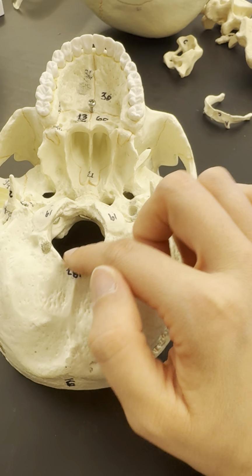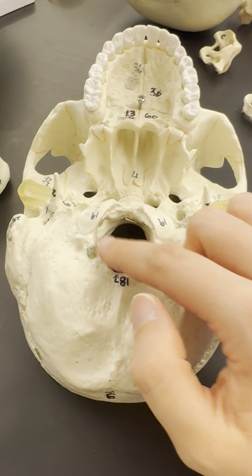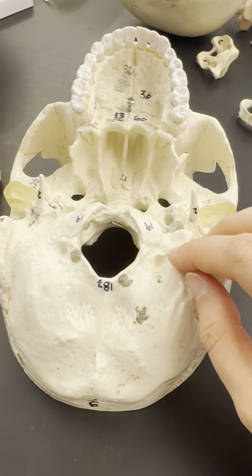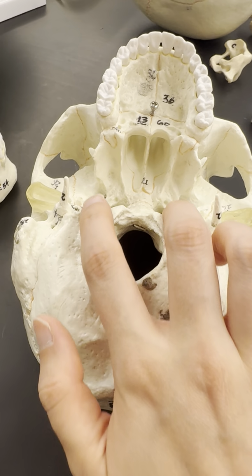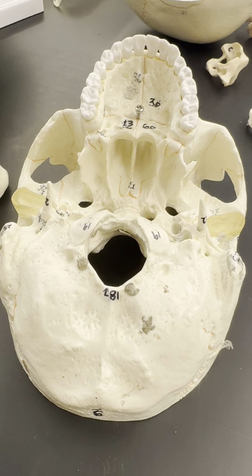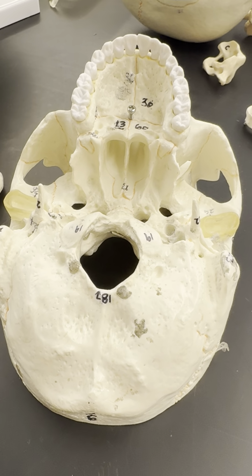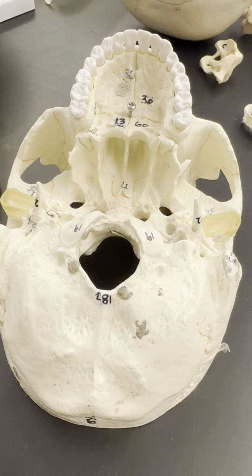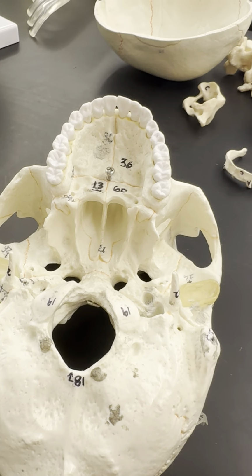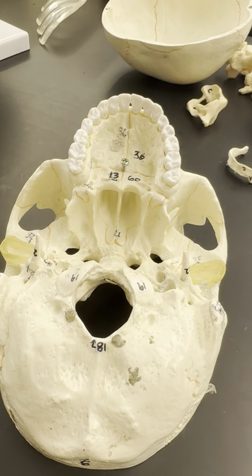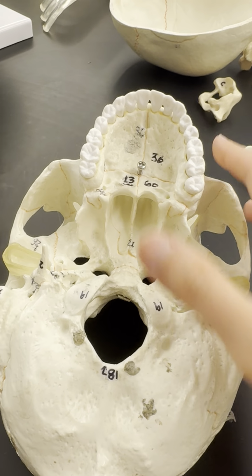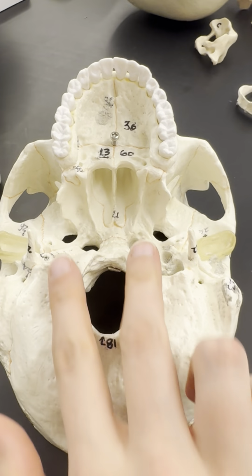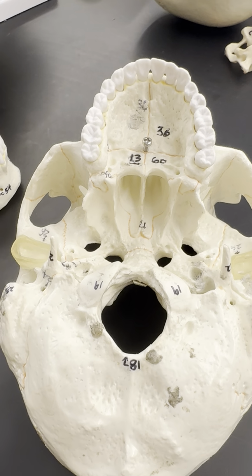This foramen is an opening, right? And magnum means large. So it's a large opening. This is the space where the spinal cord passes through the skull, okay? These here are the occipital condyles, okay? They articulate with C1, the first cervical vertebra, and it's how we can nod our head. So we can nod our head because of these that sit on C1. Okay.